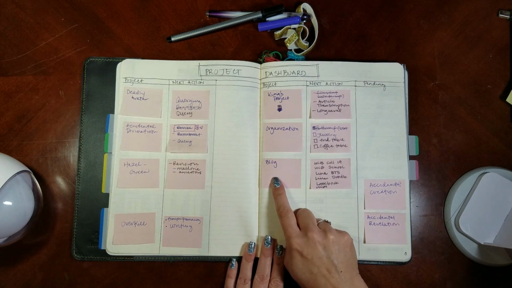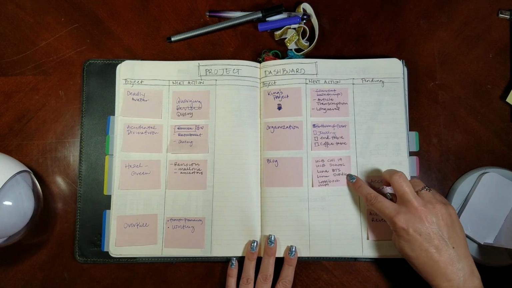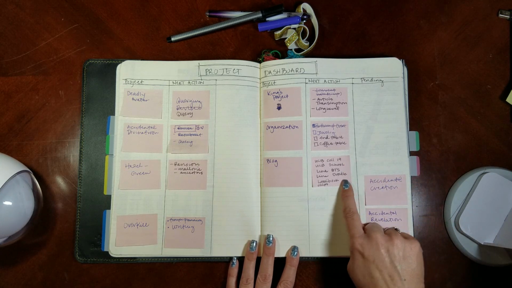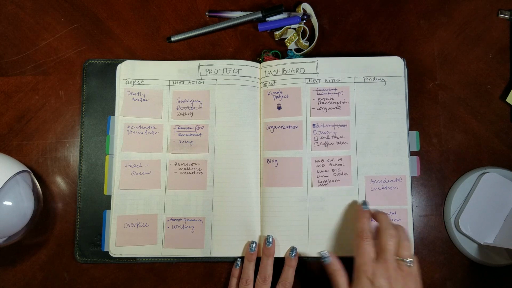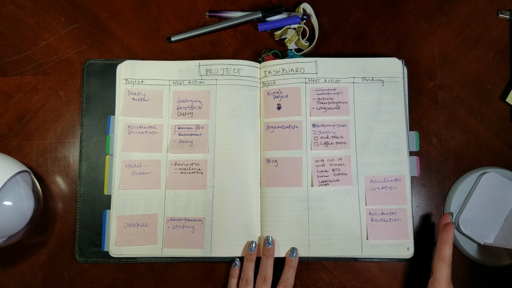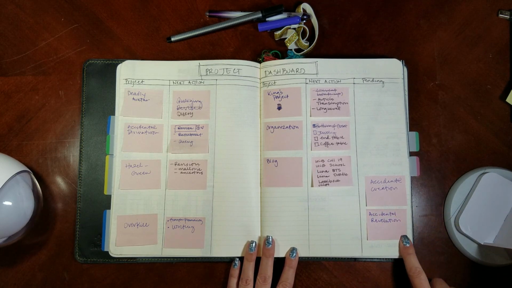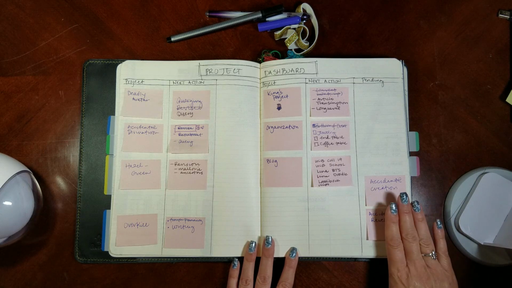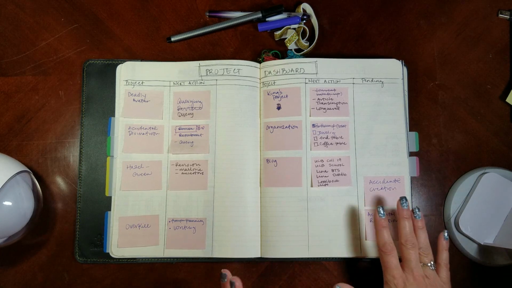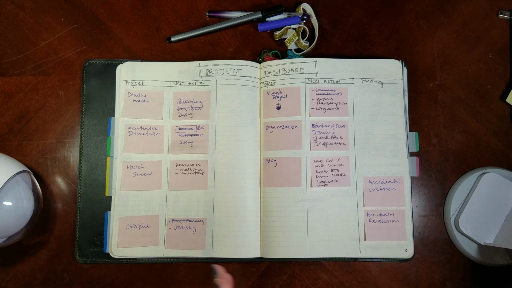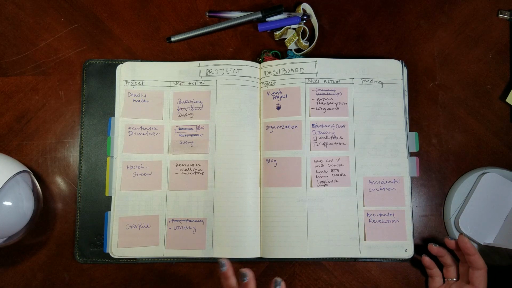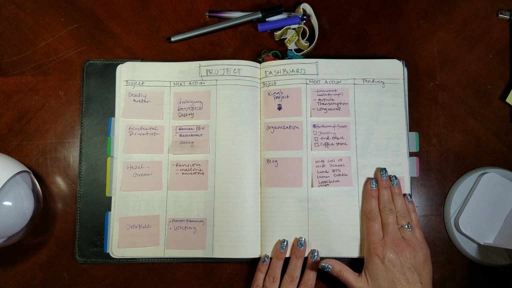And then my blog is an ongoing project, and these are the next items that I need to do for my blog. These are items that I need to review. And then over here I have two projects that are sitting on the back burner waiting for the next step, because when I write, I like to overhaul a draft or write a first draft and then set the book aside for a little while so I can get some space from it. So that's what's happening with those.